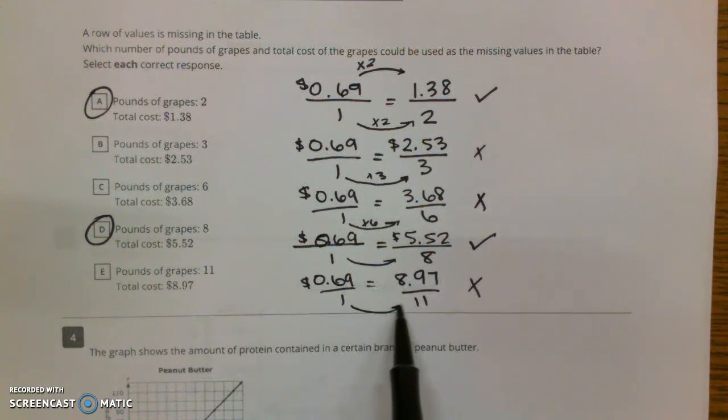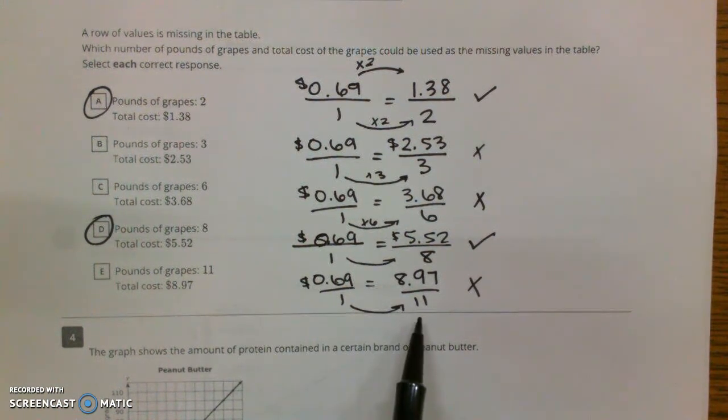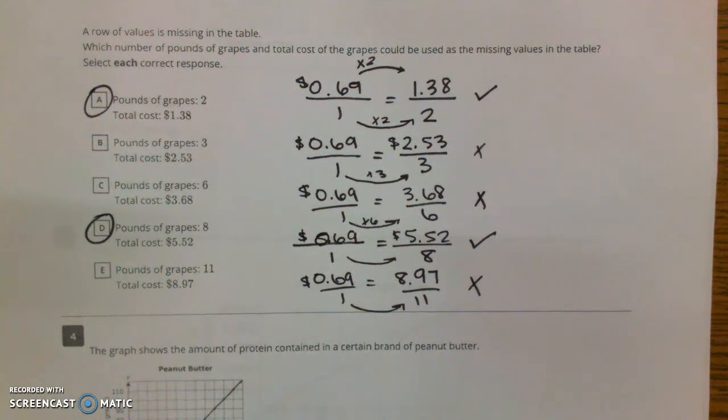And then finally, 1 times 11 gives me 11, and 69 cents times 11 is not $8.97, so that is not equivalent either. So my choices should have been A and D.